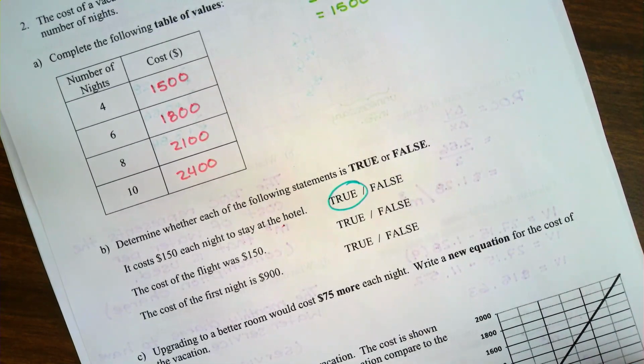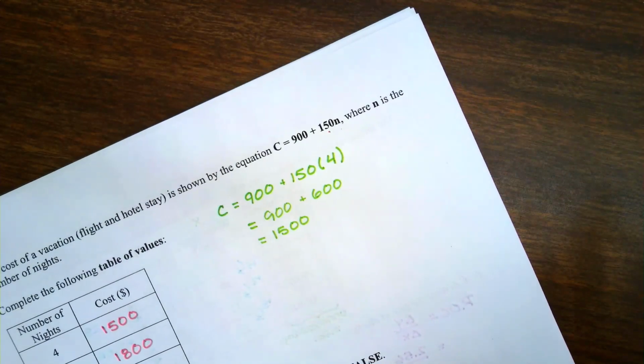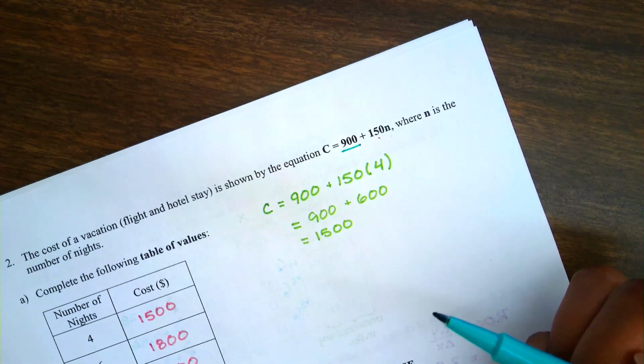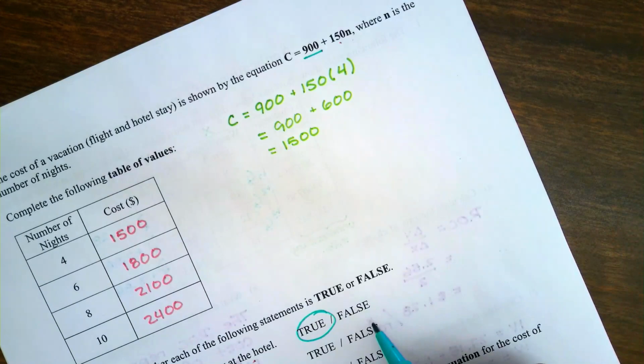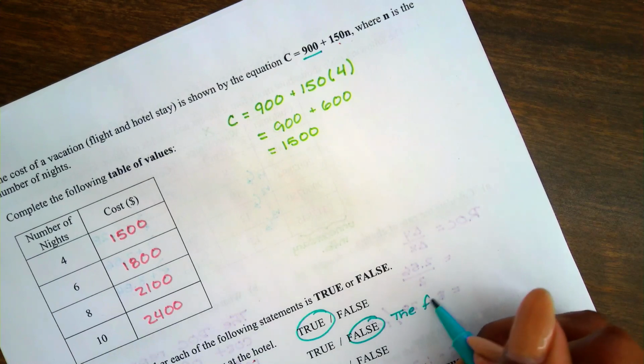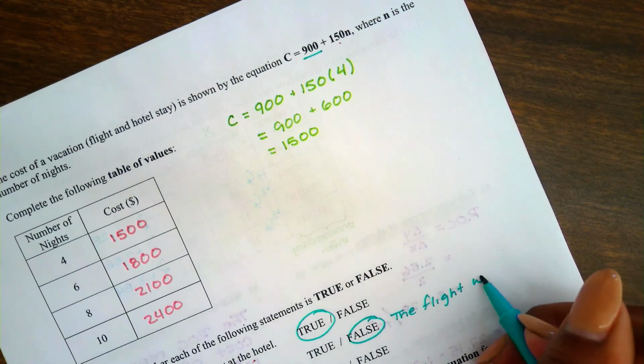Then it says the cost of the flight was 150. That is false, because if I haven't stayed at all at the hotel yet, the only cost I've spent is my flight, which is $900. So false. The flight was $900.